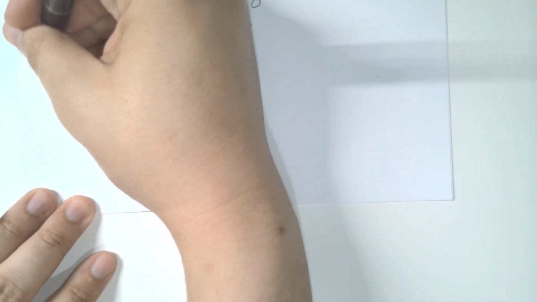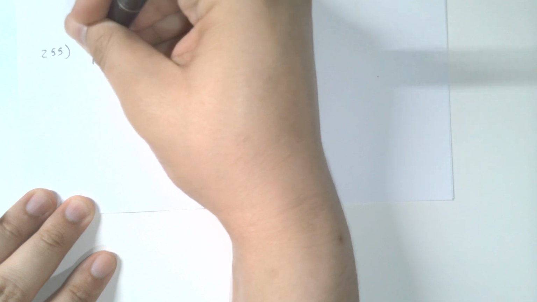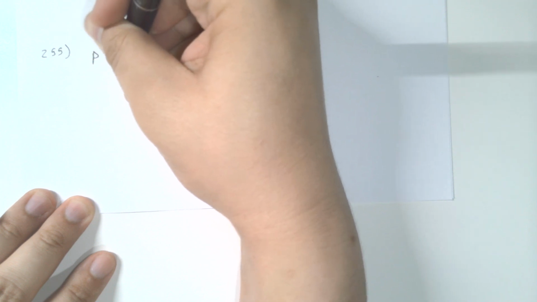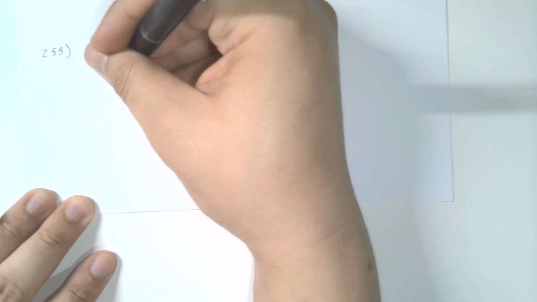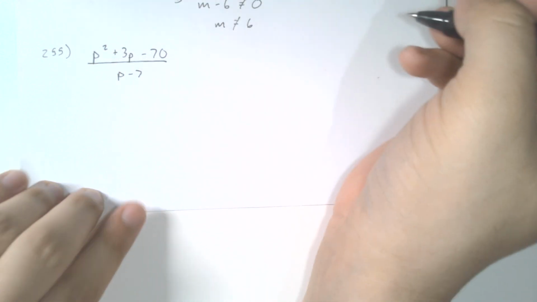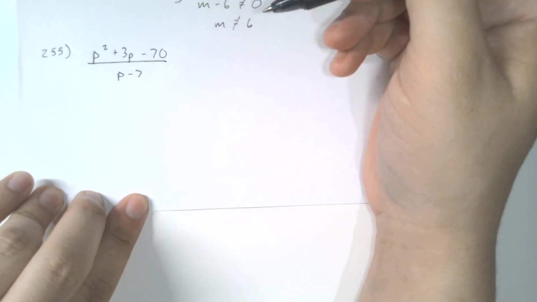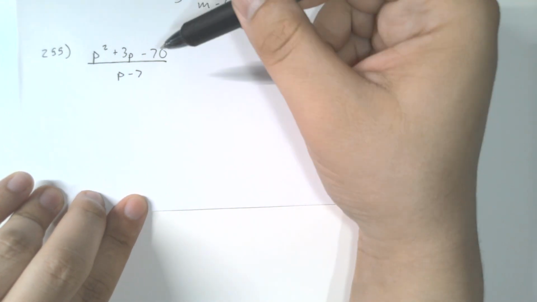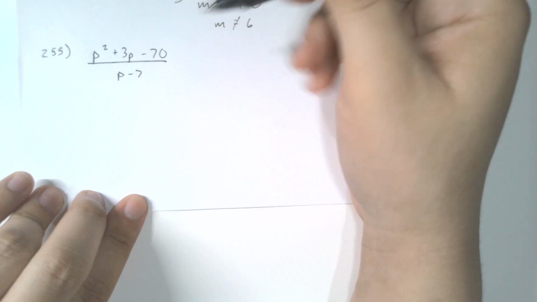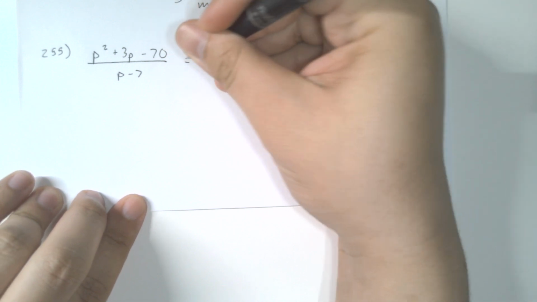What about the next one? We have 255. We have p squared plus 3p minus 70 divided by p minus 7. So let's factor the numerator. What are two numbers that multiply to -70 and add up to +3?